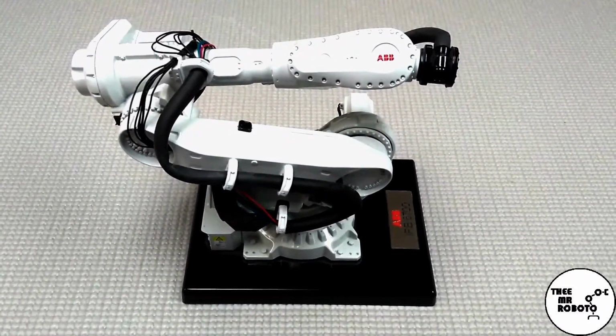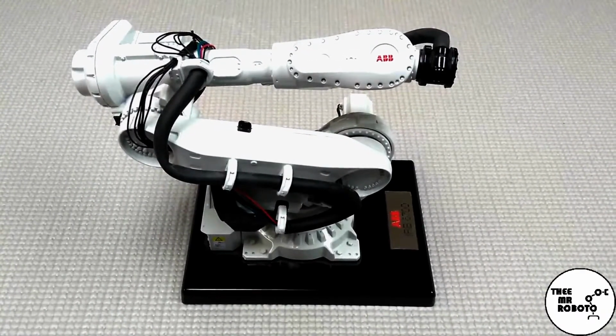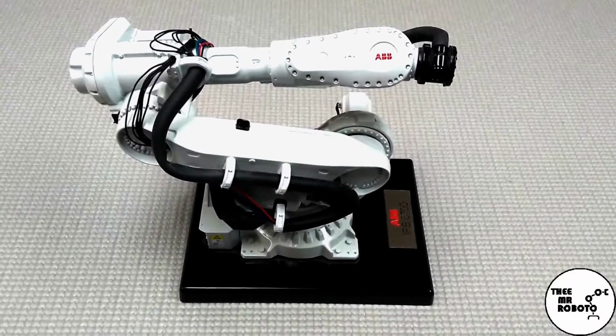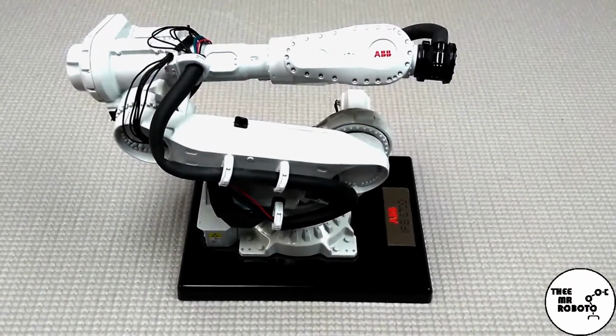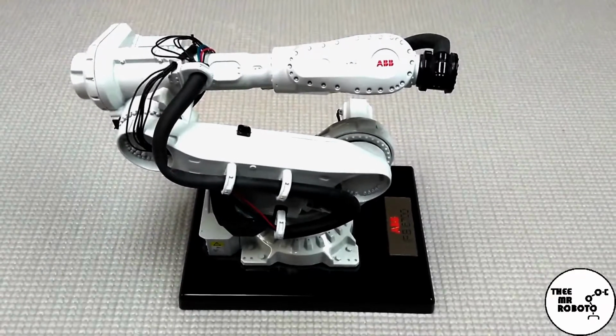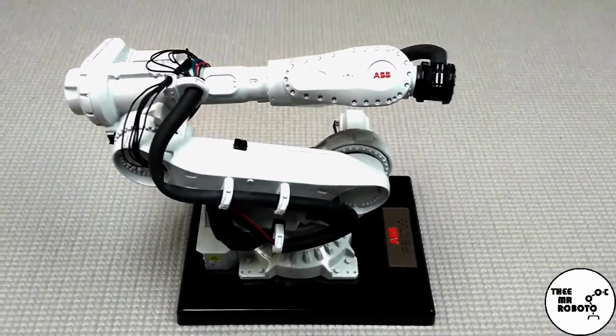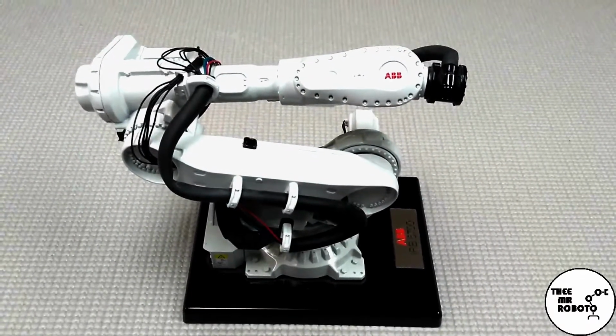So if you are a FANUC programmer, don't get upset if I don't use the exact terminology that FANUC uses. The same thing for KUKA and ABB and whoever else. These are just basic introductions to these topics.